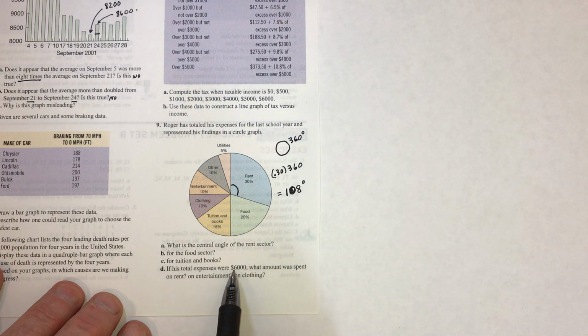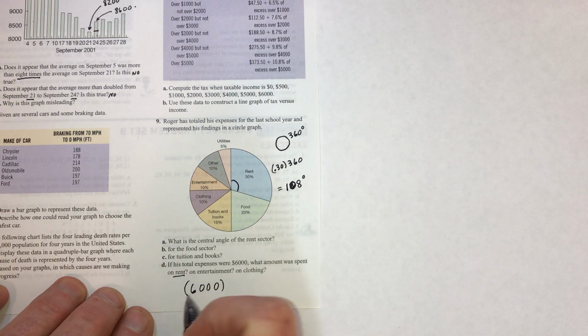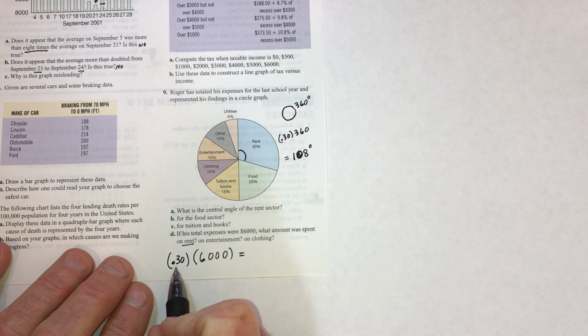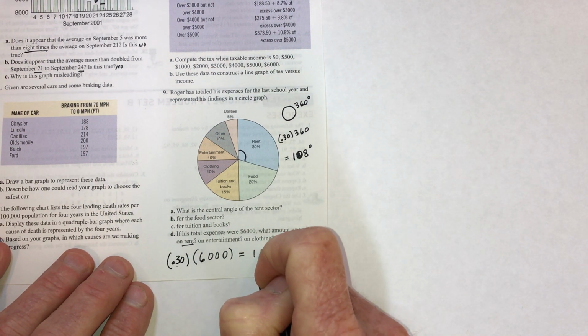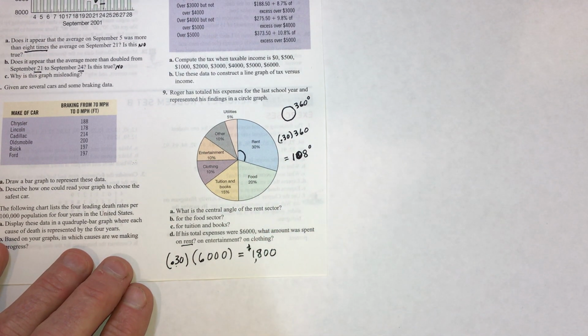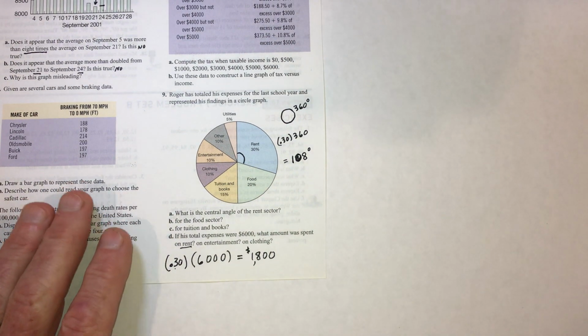If the total expenses were $6,000, what amount was spent on rent? So if it's $6,000 total and rent is 30%, then just multiply by 0.30. And I know that 3 times 6 is going to be 18, so it's going to have an 18 in it. And then that would be $1,800 for rent. And then you finish by doing the entertainment and the clothing. And then let's see what else they have. So that was number 9.